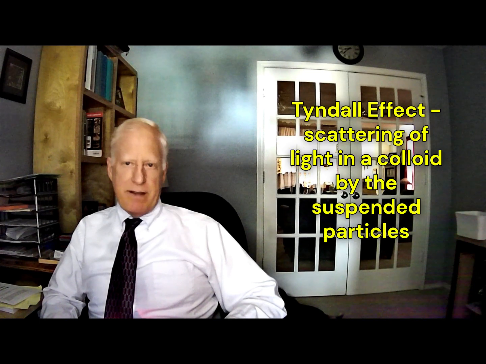Sometimes you may have a liquid that you think is a solution because it may at first glance appear to be clear, but if you shine a light through it, you can see the beam of light in the liquid. This is because the beam of light is being scattered by the suspended particles in the mixture. This scattering of light by the suspended particles is called the Tyndall effect.